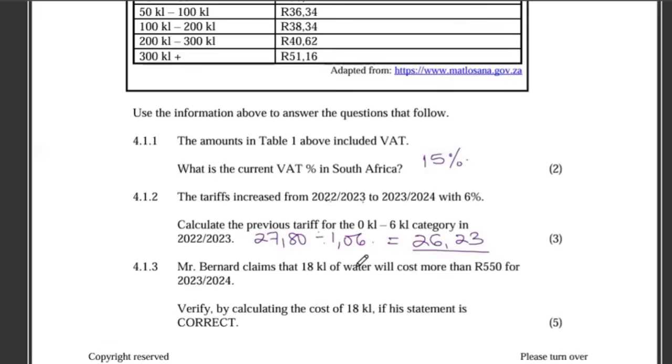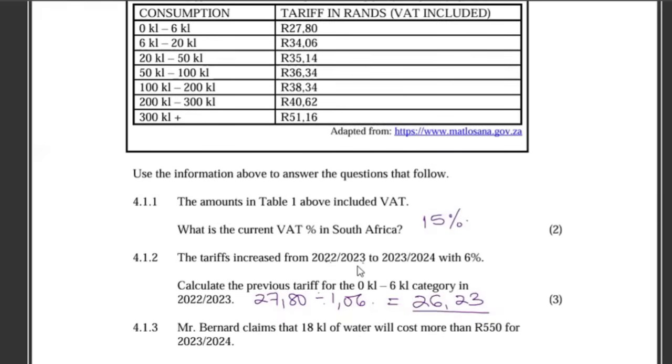Calculating the cost of 18 kiloliters. I'm doing question number 4, this is question 4.1. 18 kiloliters, that means it will belong to this. Of the 18, 6 have to go off. And what are you remaining with? 12. So we shall multiply these numbers here. So 6 times 27.8, which is 166.80.